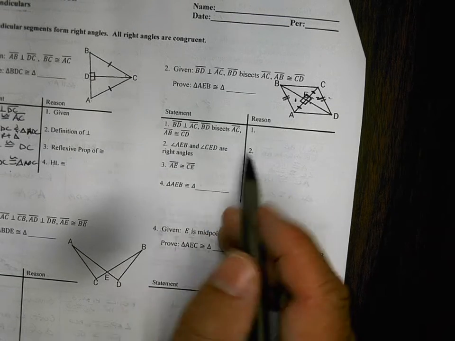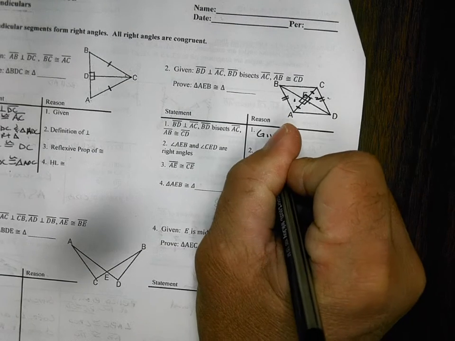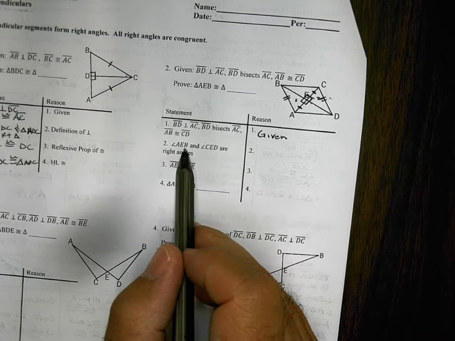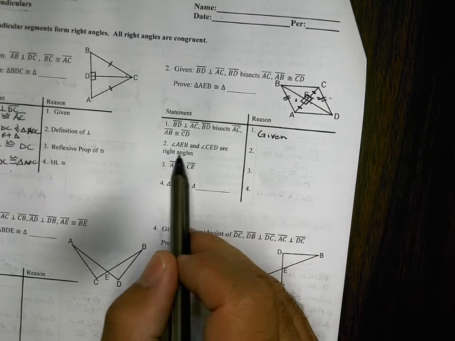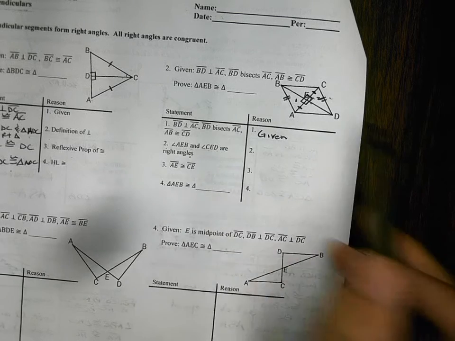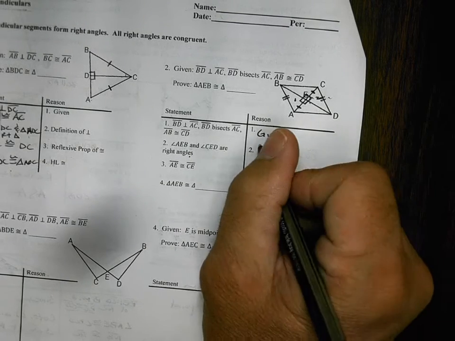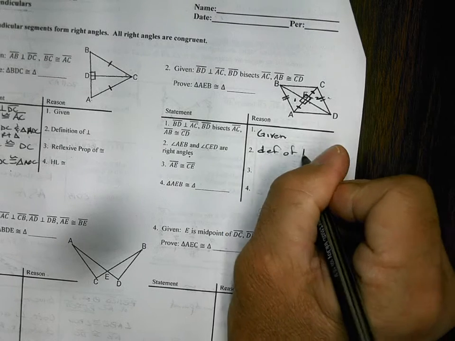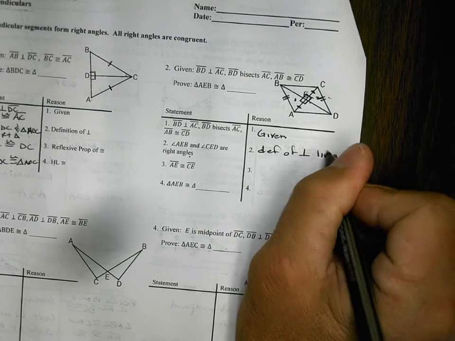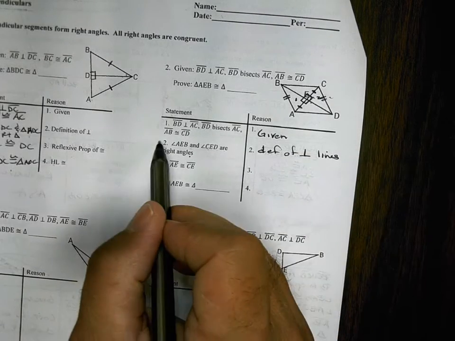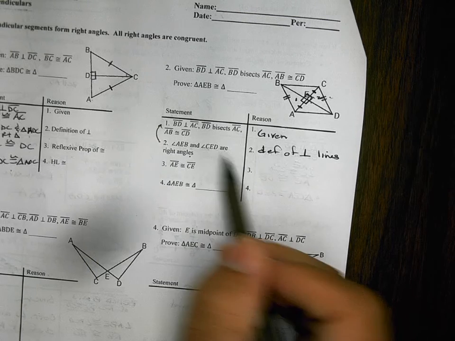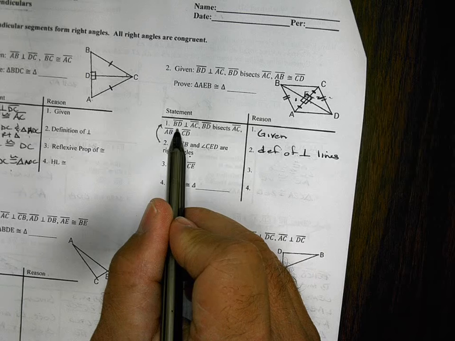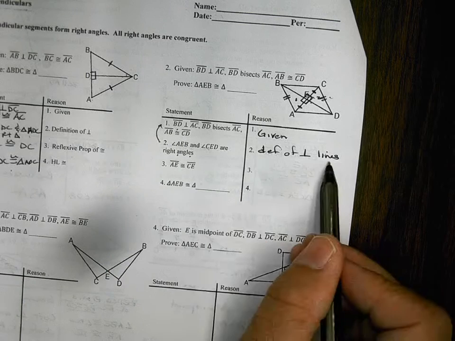So all of this is given. Okay. We know that angle AEB and angle CED are right angles. Check. That was in the given. So that is definition of perpendicular lines. You always look to the previous step for your reason. How do we know these are right angles? Well, because we were told they're perpendicular lines. So definition of perpendicular lines.